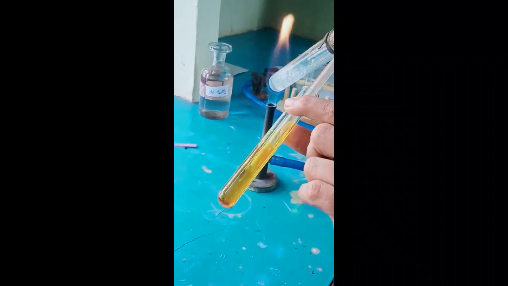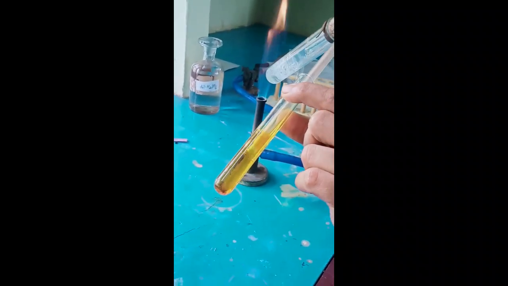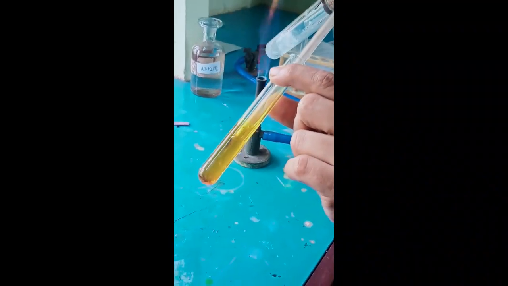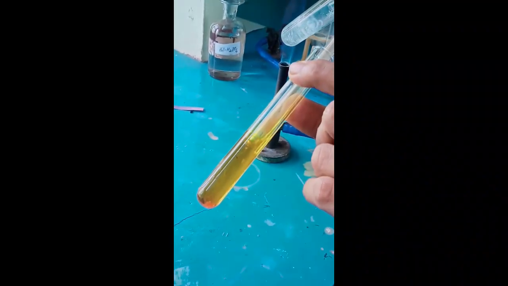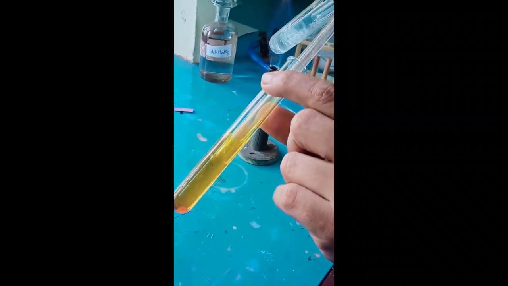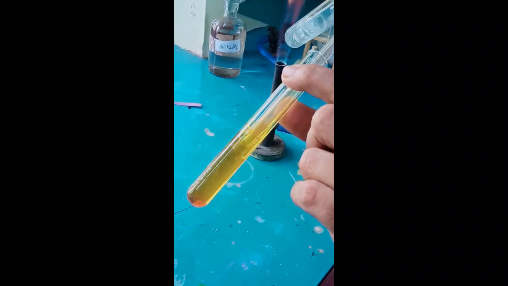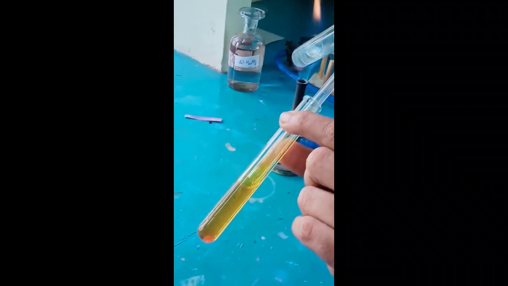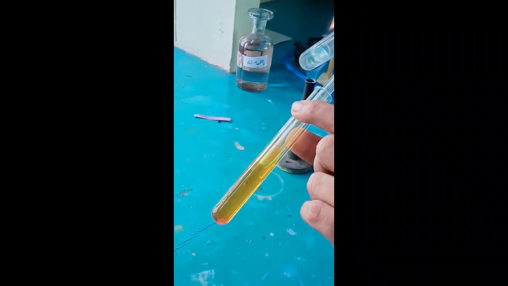Another test for sulfur dioxide is that it turns acidified potassium dichromate from orange to light green. The color of the solution is orange, which changes to green on passing sulfur dioxide. So the test for sulfur dioxide: sulfur dioxide turns acidified potassium dichromate solution from orange to green. The color turns gradually from orange to green as a test for sulfur dioxide gas.